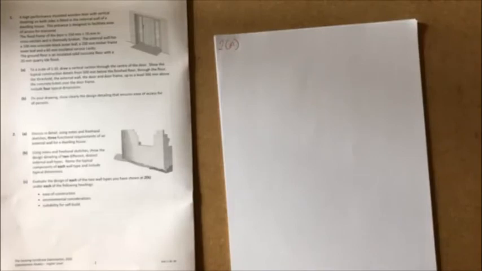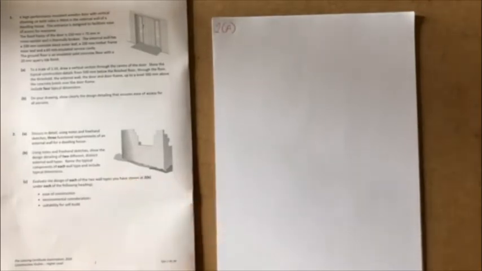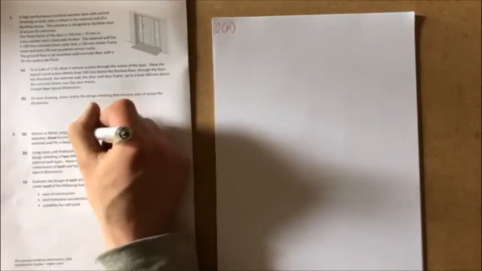And 2A then wants us to discuss in detail using notes and freehand sketches 3 functional requirements of an external wall for a dwelling house, okay? Big point here is notes and freehand sketches. Okay, so that means we have to give both, okay? And it's half and half for the marks. So if you give me just a sketch on its own, you get half the marks. If you give me just a note on its own, it's half the marks, okay? So let's go down through functional requirements first.